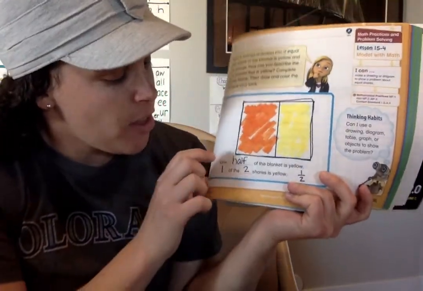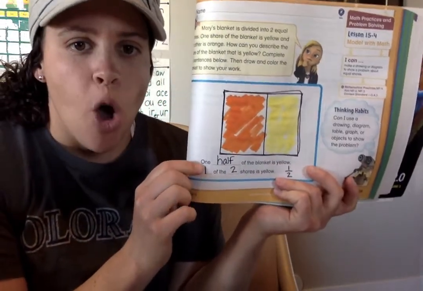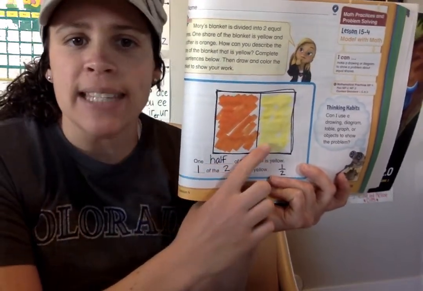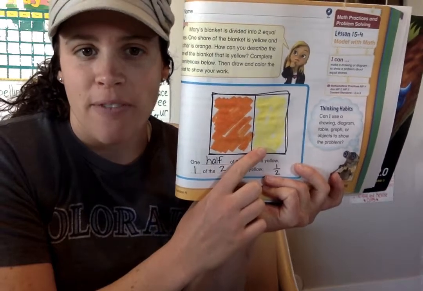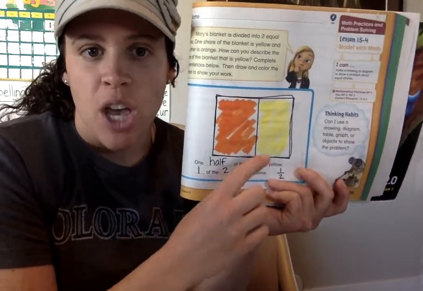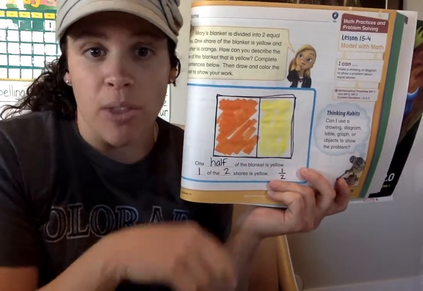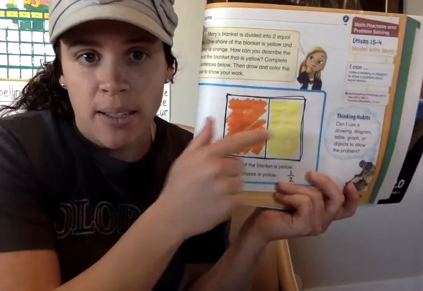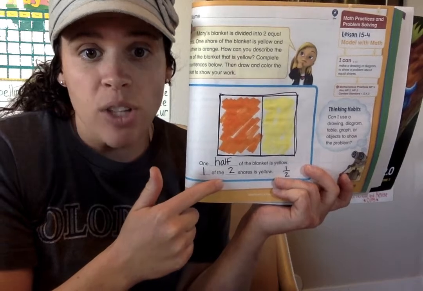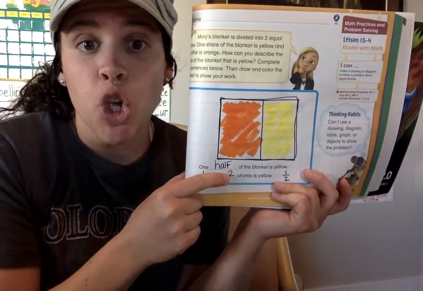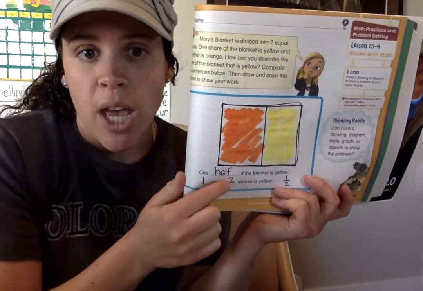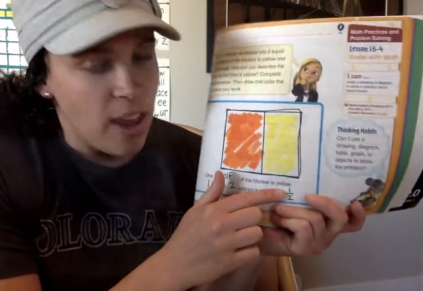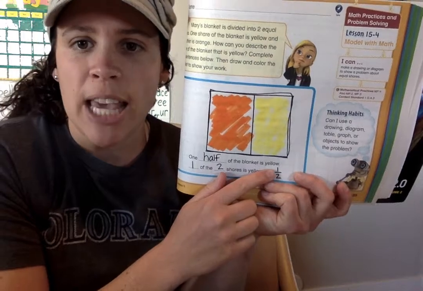Then you needed to fill in the blank down here. 1 half of the blanket is yellow. 1 half. These aren't fourths, these are halves. So 1 half of it is yellow. The other half is orange. So that means 1 of the 2 shares is yellow. So if we look at that as a fraction, remember you take the part.